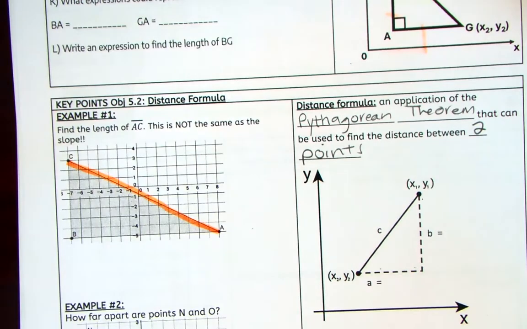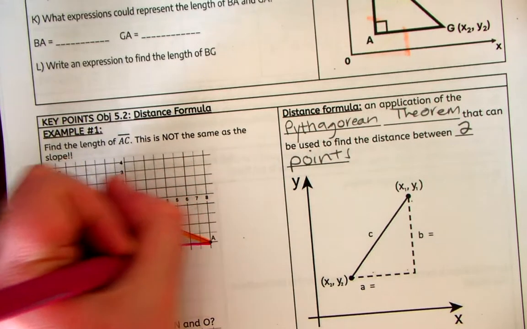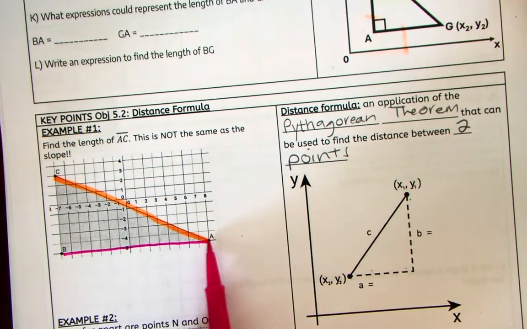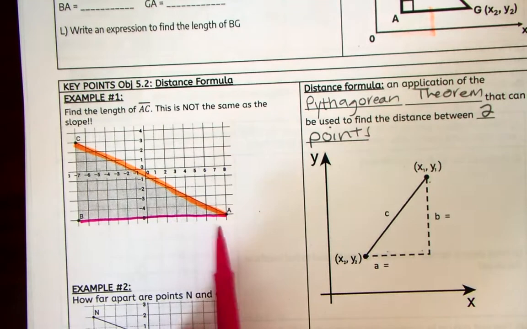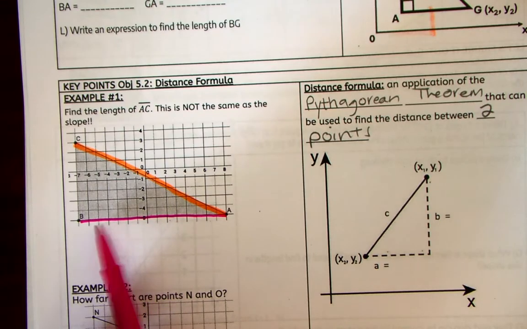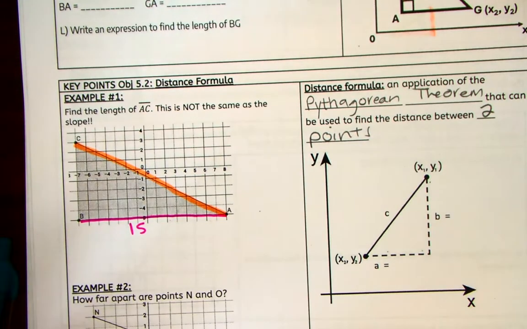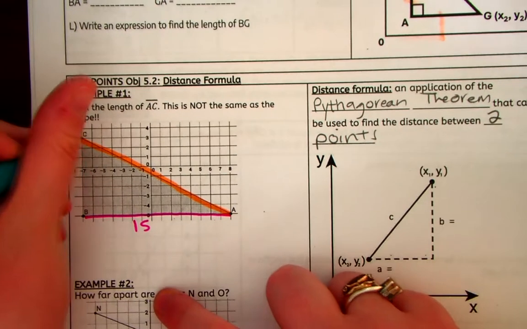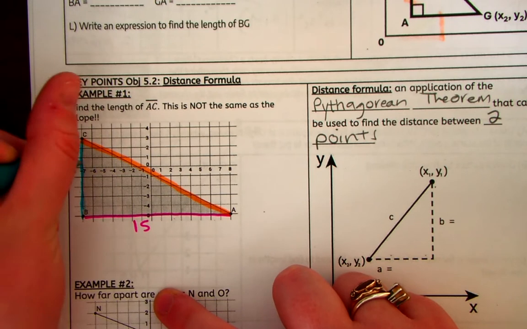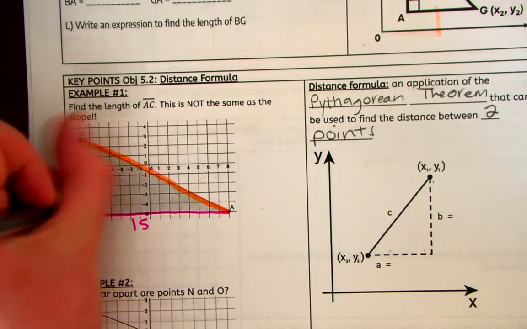But here's the thing. If I make AC into a right triangle, where I think about the horizontal distance from A to C, right? And if I count, how far is it from A to C? It's 1, 2, 3, 4, 5, 6, 7, 8, 9, 10, 11, 12, 13, 14, 15 units horizontally between A to C. And then vertically from A to C, how far is it? So from A to get up to C, that's 1, 2, 3, 4, 5, 6, 7, 8 units. Y'all see what gets formed there is a right triangle. Y'all see that?